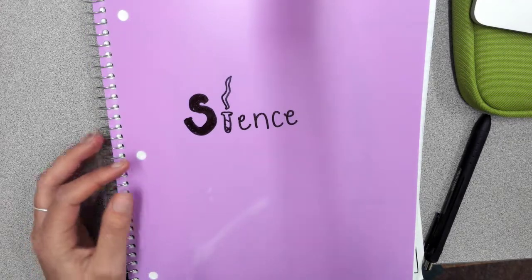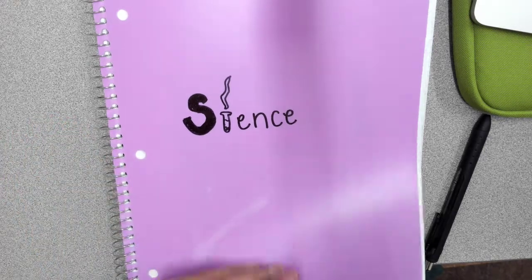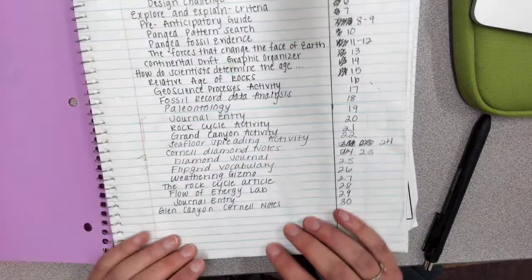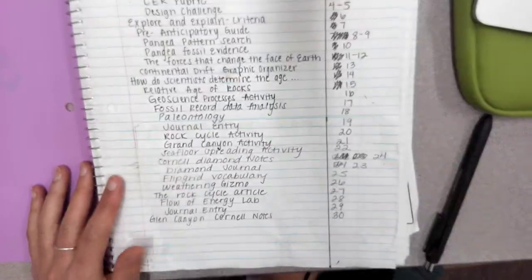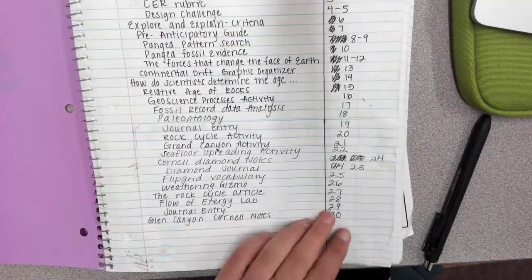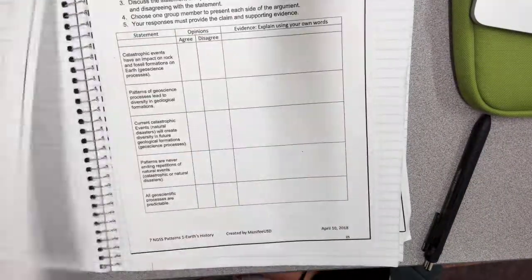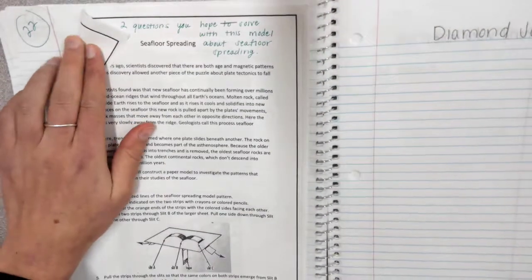Okay, so here is the notebook check. All right, so this is the updated table of contents. So it should stop at page 30. All right, so we are going to start on page 26 of your notebook. Okay, so, or sorry, 22. I'm so sorry. 22 of your notebook.